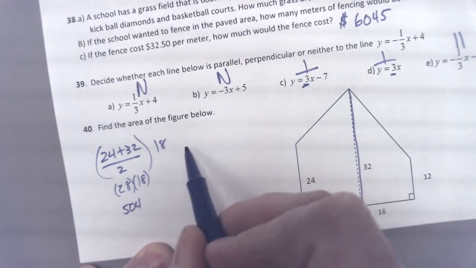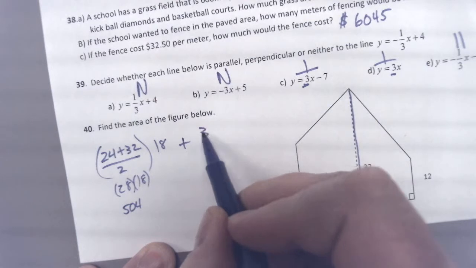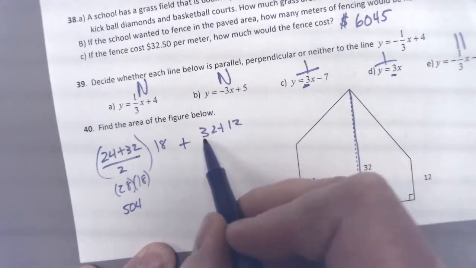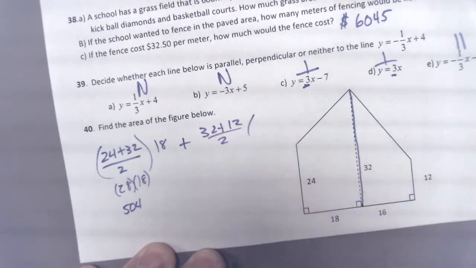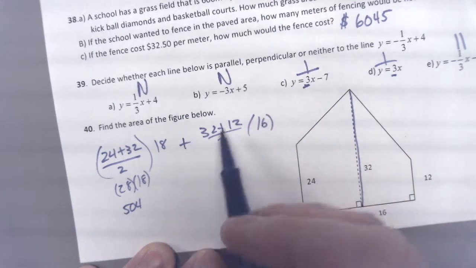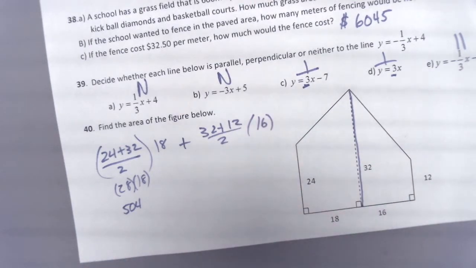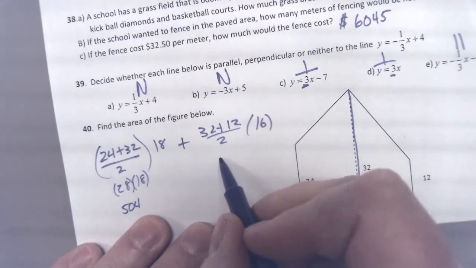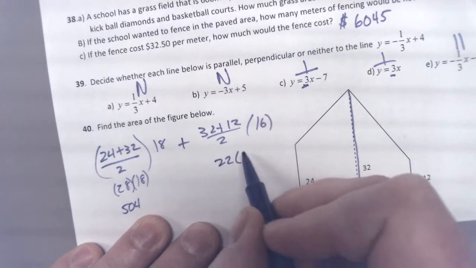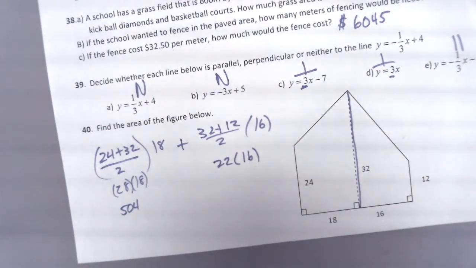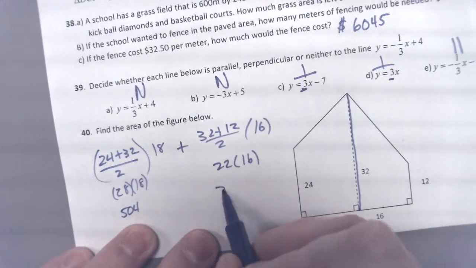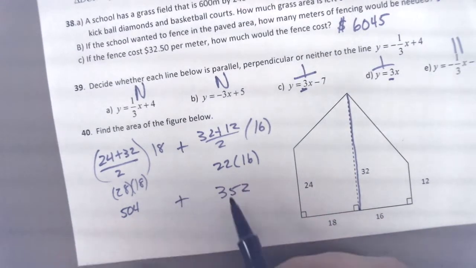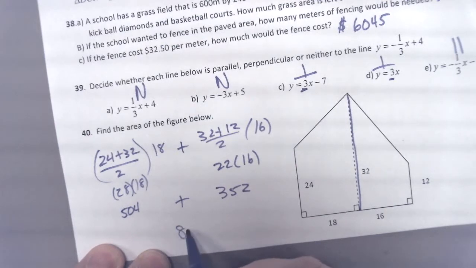And then the second part of that would be to do the same thing with this other trapezoid. So I'm going to take 32 plus 12 divided by 2, and then I'm going to multiply that by 16. 32 plus 12 is 44. 44 divided by 2 is 22 times 16. I get 352. We'll add those together to get 856 square units.